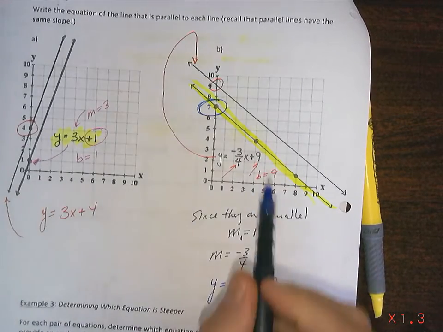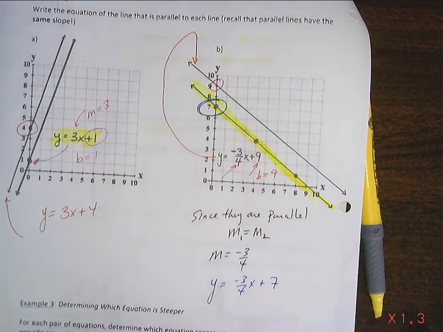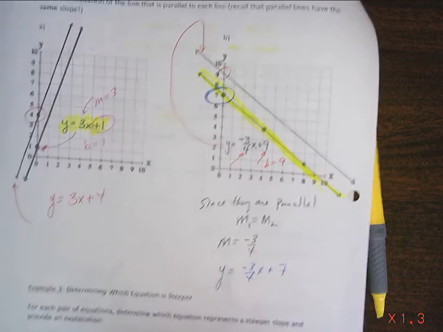Now if you wanted to, you could calculate the slope using those points. You could count over. You could do the formula. But what a waste of time when I know that those lines are parallel.